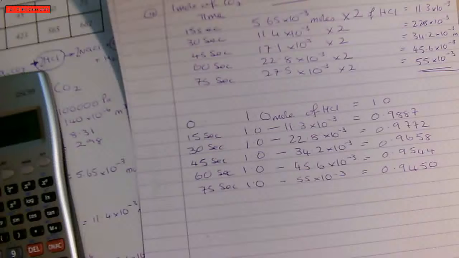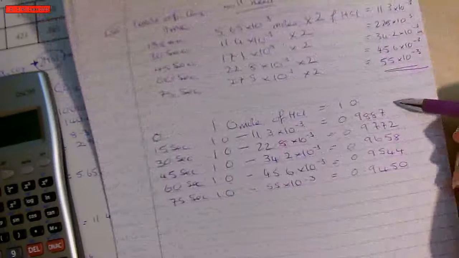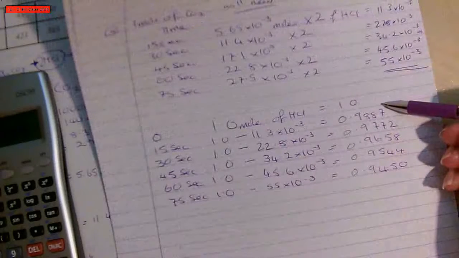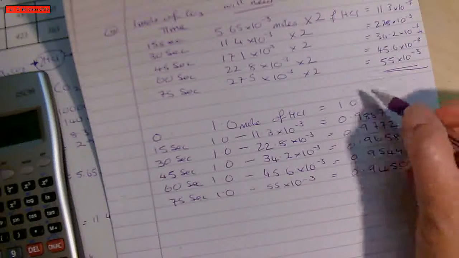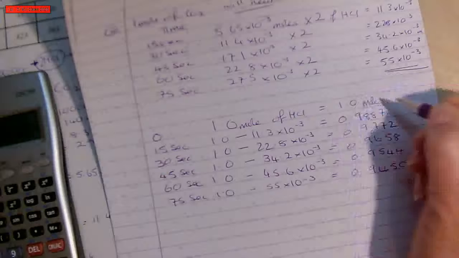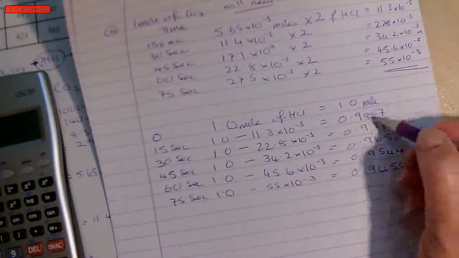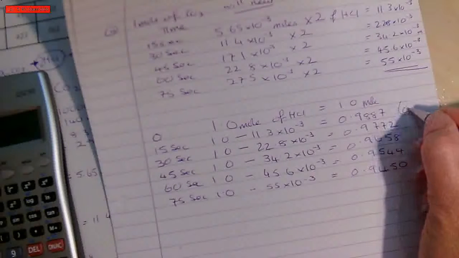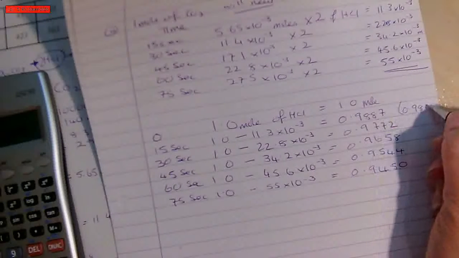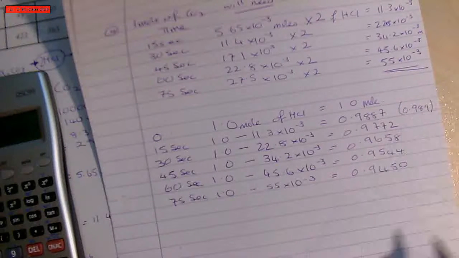Okay, I'll work that out and I'll come back. Okay, so I've calculated the amount of hydrochloric acid I've got left. At 0 seconds, before the reaction starts, I've still got 1 mole left. At 15 seconds I've got 0.9887, but if I'm going to take this to 3 decimal places, that would be 0.989.